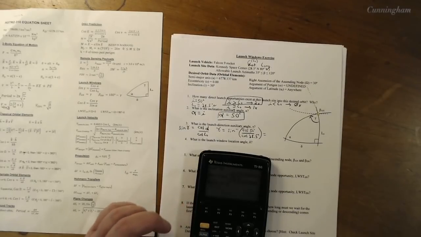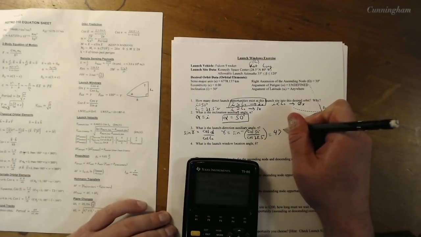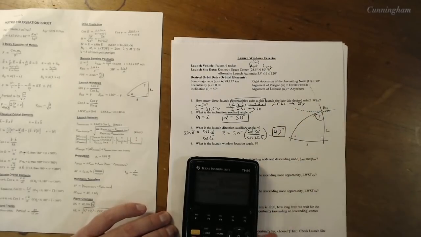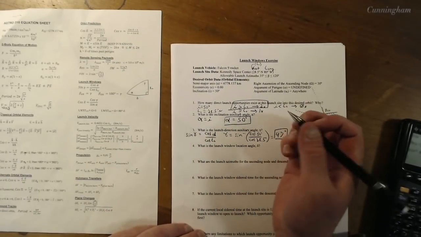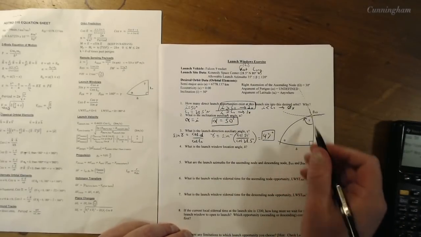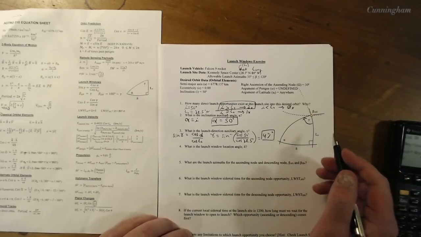Inverse sine of the answer. Good. I get 47 degrees, pretty much right on the money for gamma. Okay. Now, launch window location angle. So that's the third angle that completes kind of this spherical triangle here, if you will.